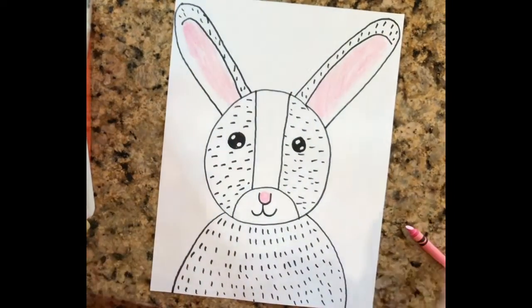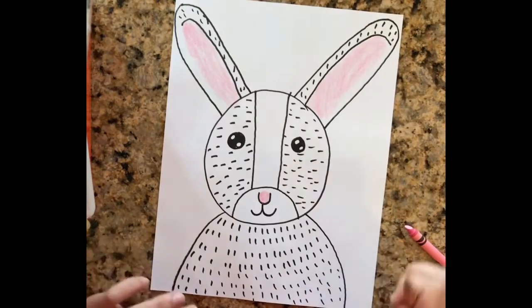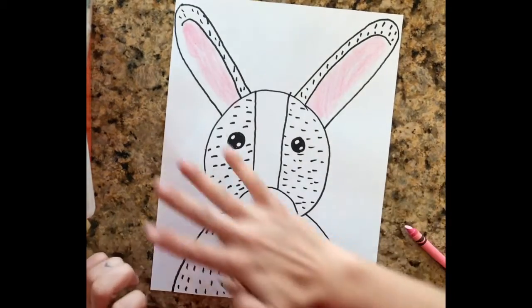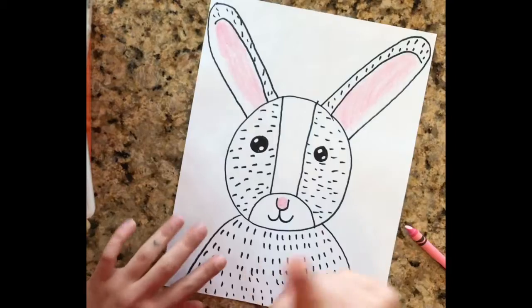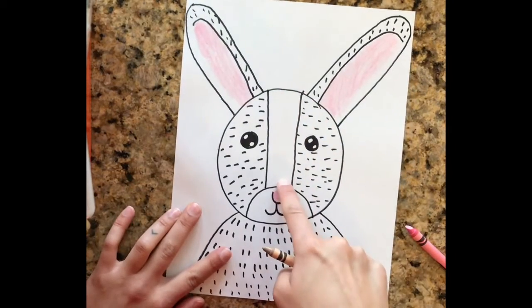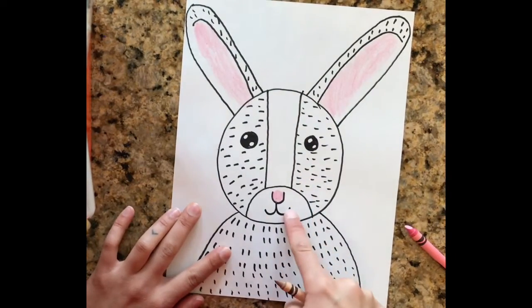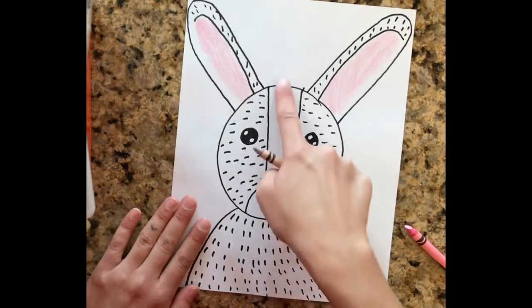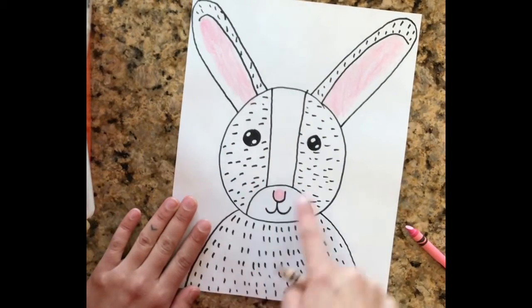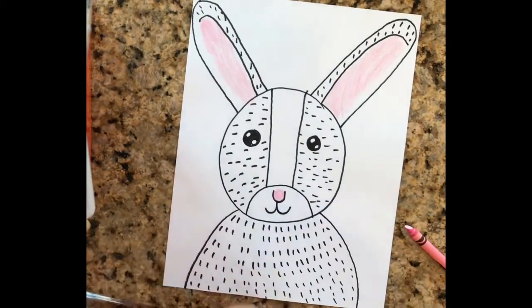Now I'm going to start adding my brown color, and I want to add brown everywhere on my bunny besides this stripe and this half circle. We're going to leave these parts white and the rest can be the color you choose.